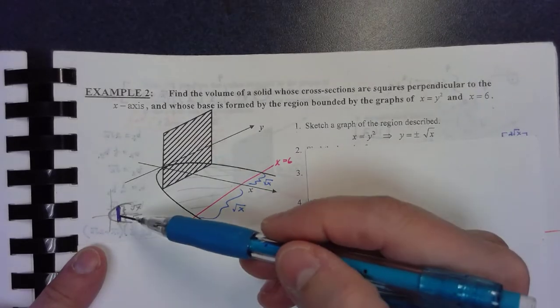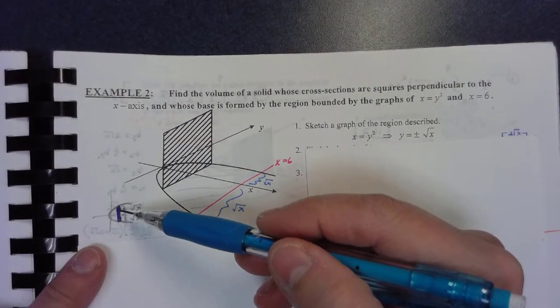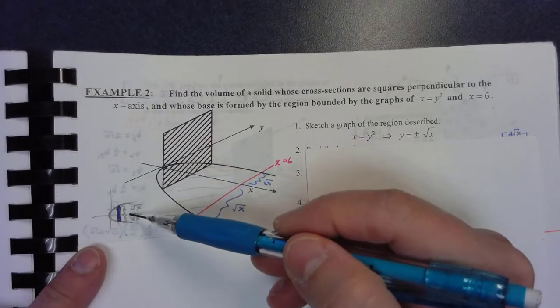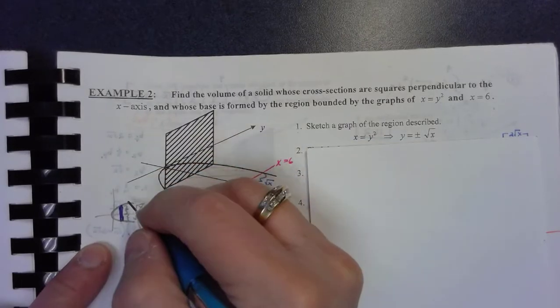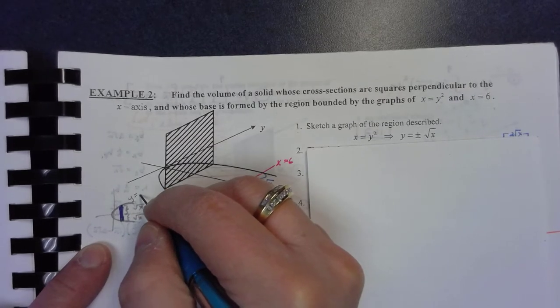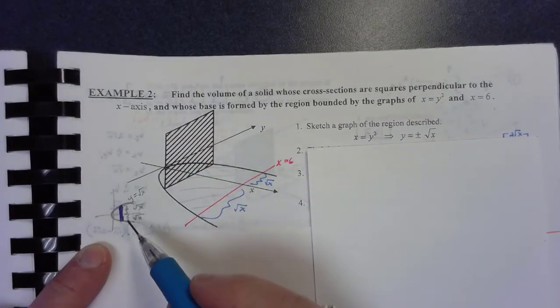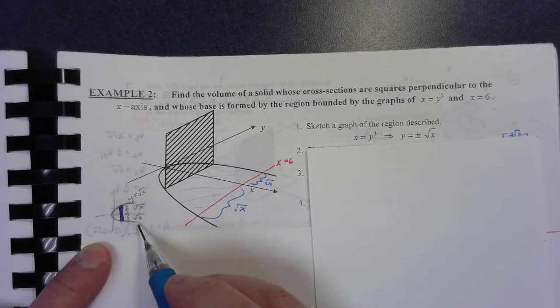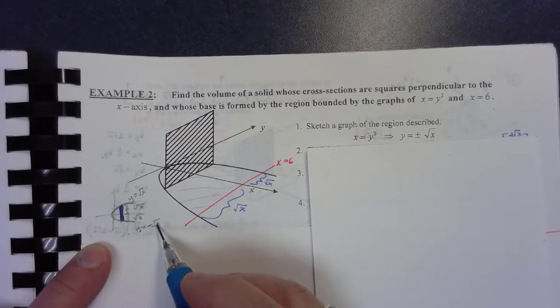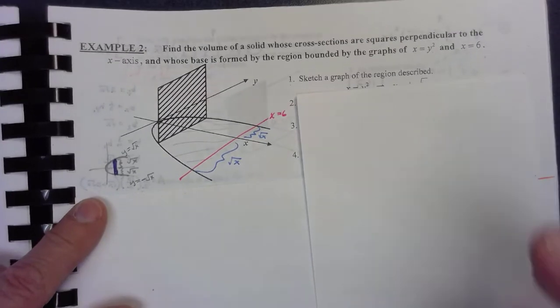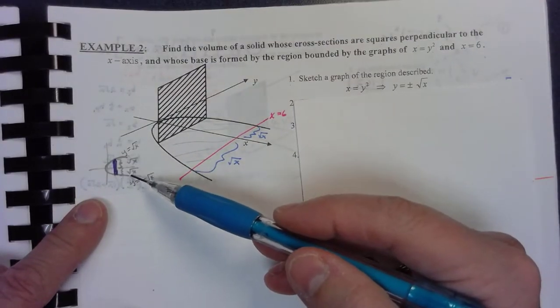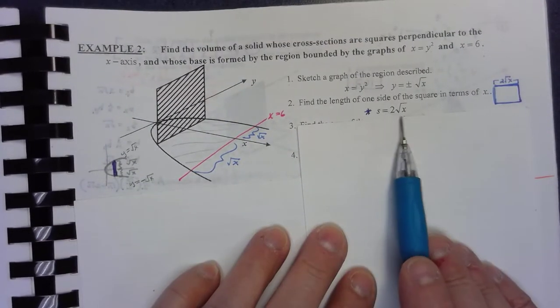But I need to find the length of this representative slice. Well, what do I know? From the x-axis up to here is a length of square root of x. This is taking me to y equals the positive square root of x. The length from the x-axis down here, we are going to the graph of the negative square root of x, but the distance is still square root of x. So how long is one side? Square root of x plus square root of x. 2 square roots of x.